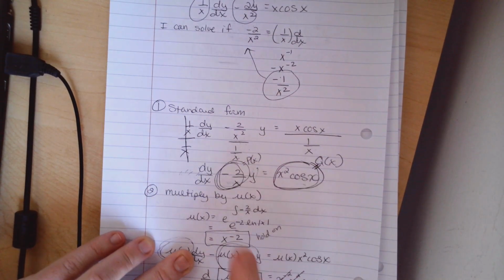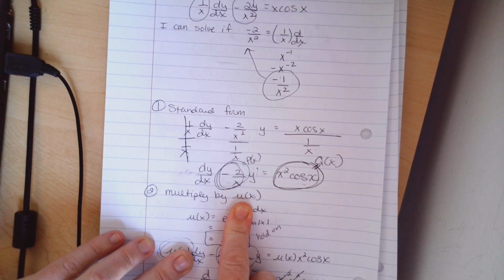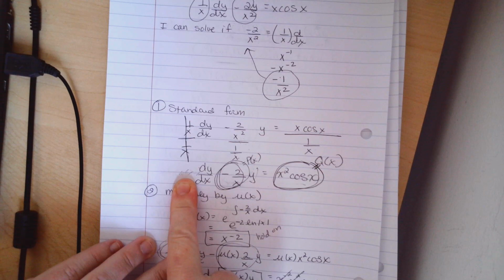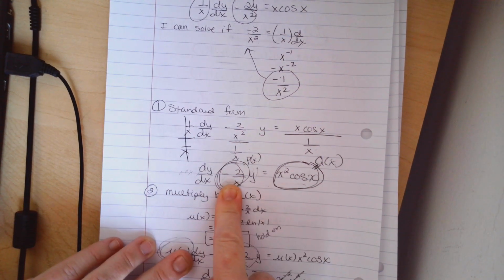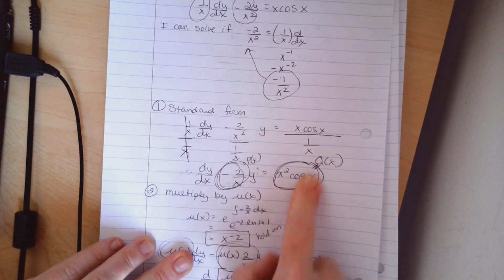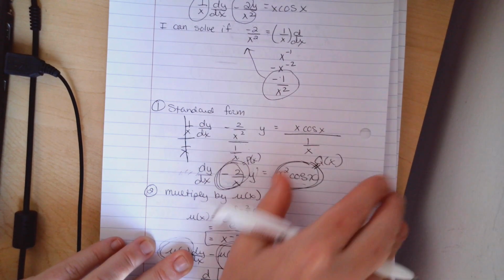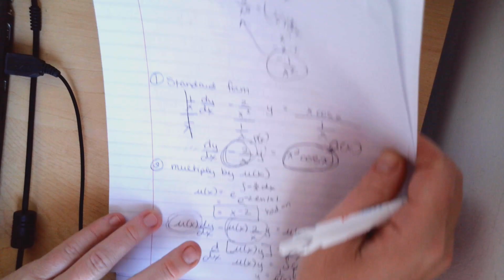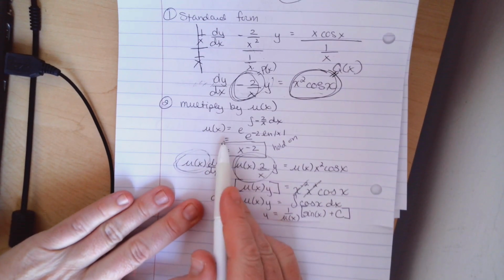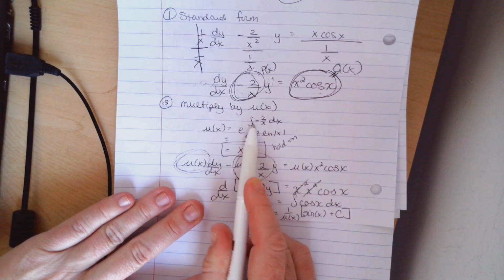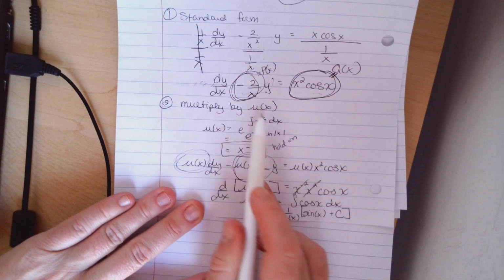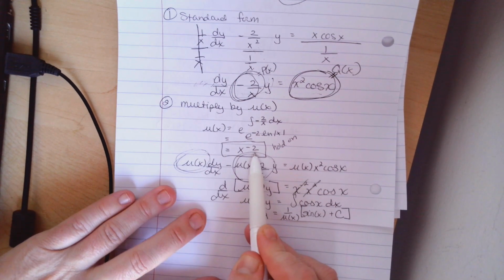Now we're going to multiply by a u(x). This is our integrating factor. When we multiply by this, we end up with a u(x) here, we end up with the derivative of u(x) here, and then some funny function over here that doesn't bother us. The integrating factor is going to be e to the integral of whatever is in front of this y, so we got x to the negative 2.